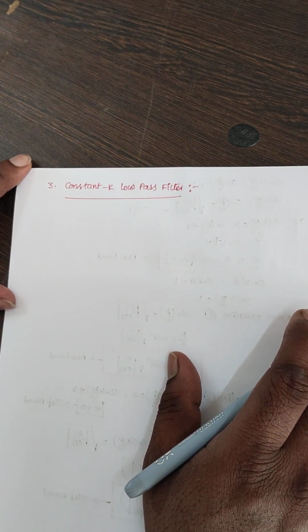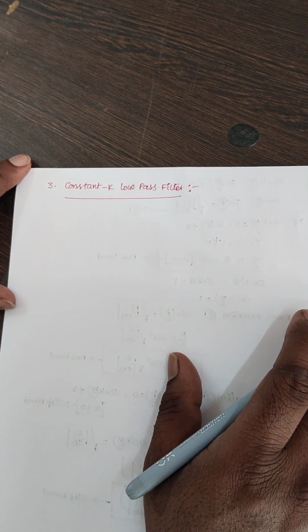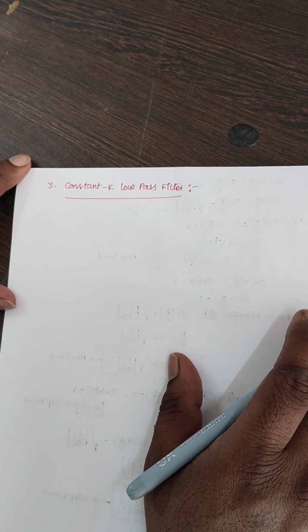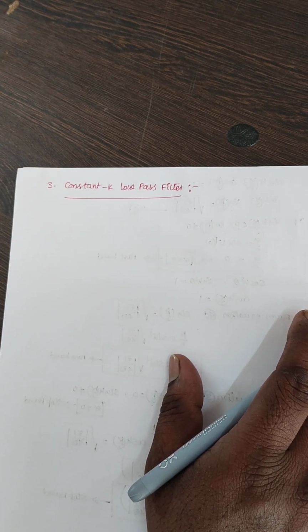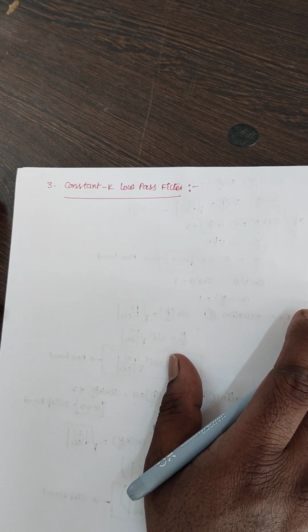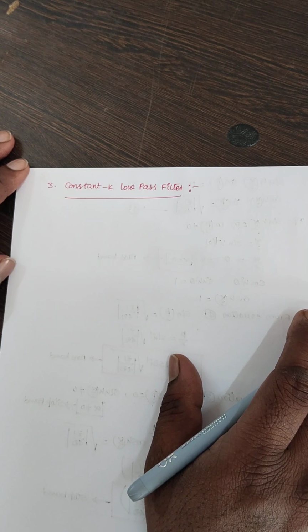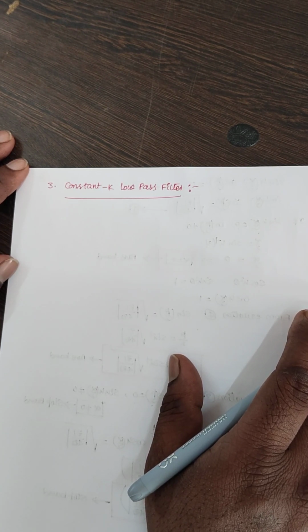A T or pi type of filters or networks can be called as constant K filters if Z1 and Z2 are opposite type of reactances and they satisfy the relation Z1 Z2 is equal to K square, where K is nominal impedance or design impedance. Let me explain once again here.